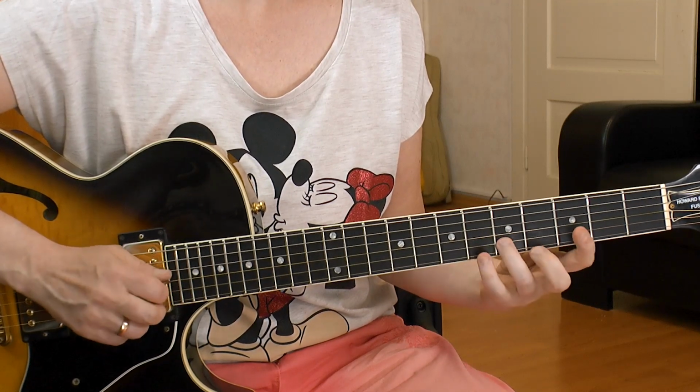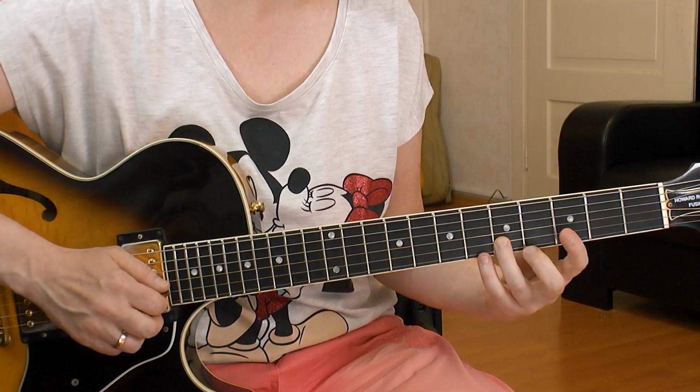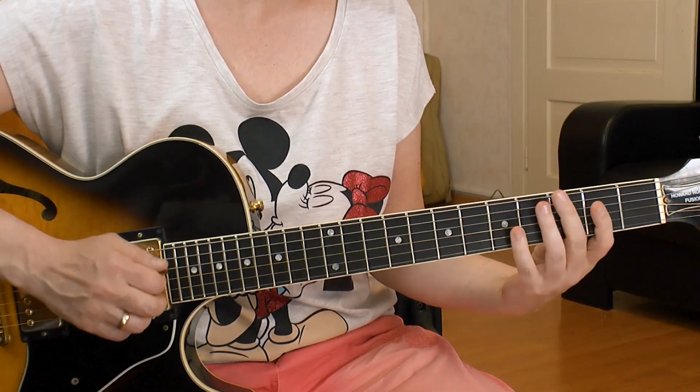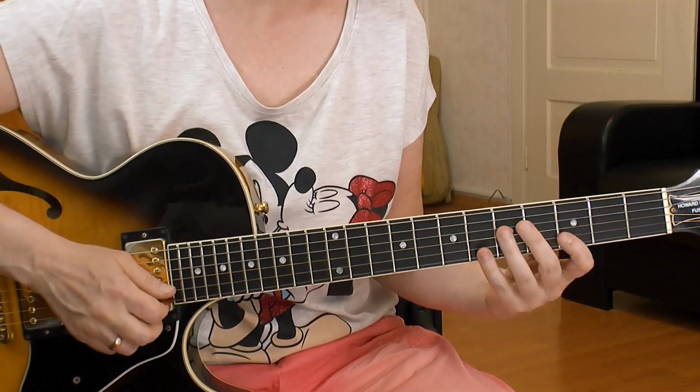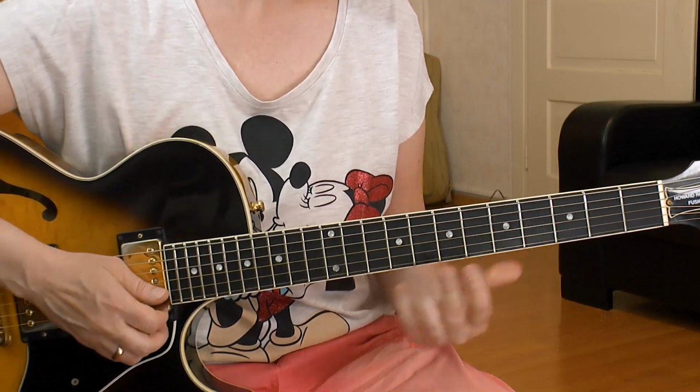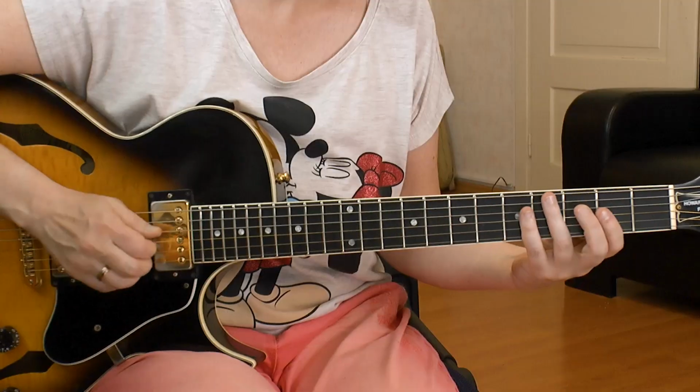And vice versa. So the sixth is just a passing tone, right? You need to know your arpeggios too, okay? But this would be too much for this tutorial. All right, now let's check out a lick in G Mixolydian.